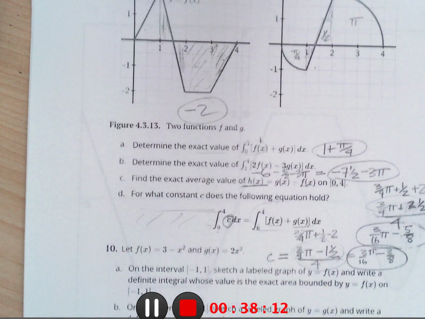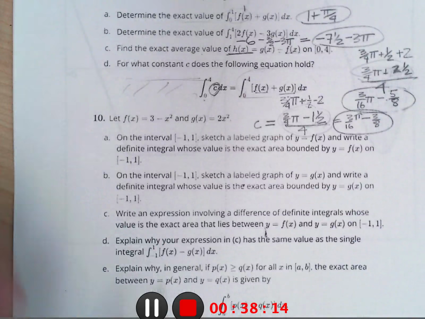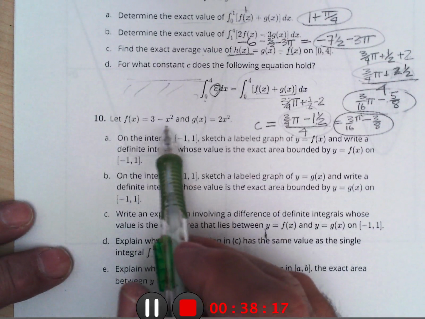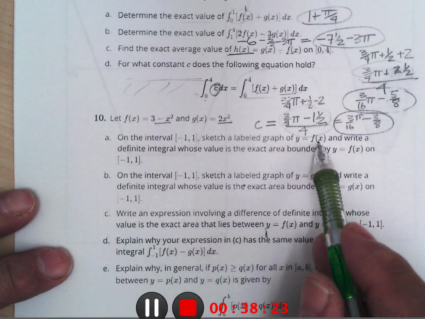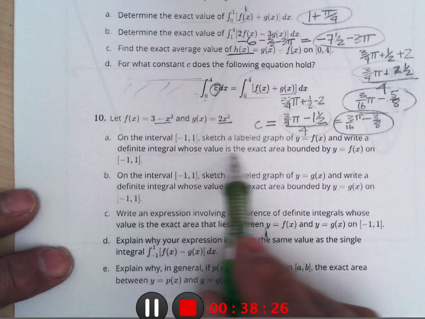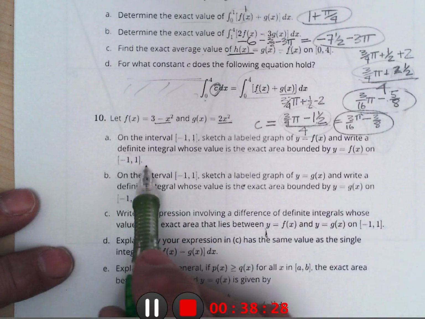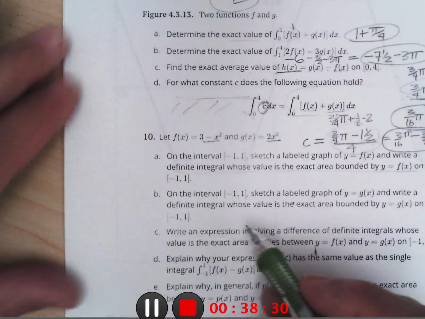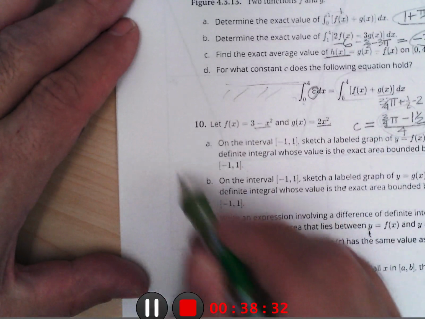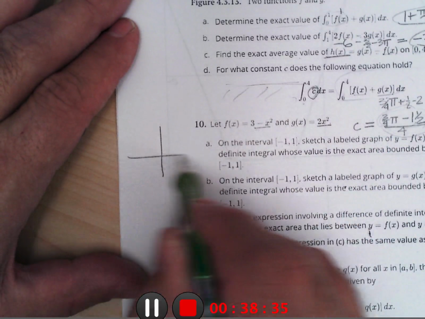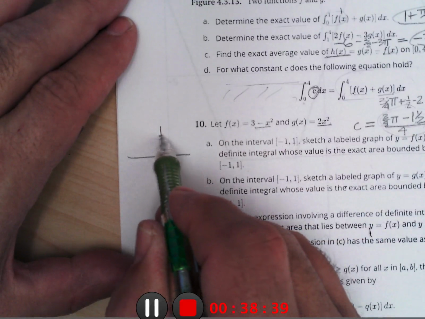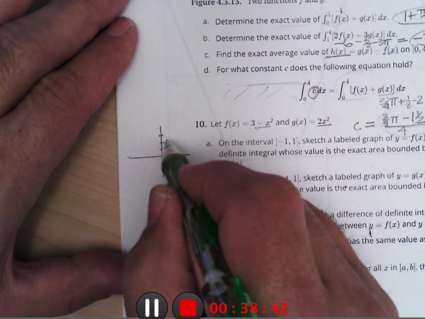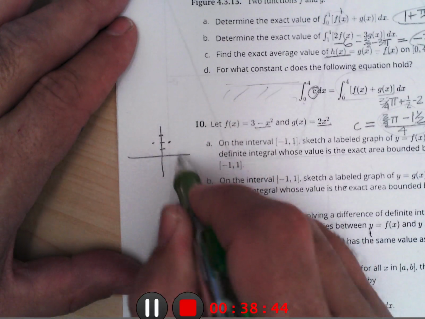And number 10. We have f is this and g is this. On the interval from -1 to 1, sketch and label the graph f and write a definite integral for the exact value bounded by that curve. Okay, so f would look like an upside down parabola moved up 3. 1, 2, 3, and over 1, and over 2 would be 4.